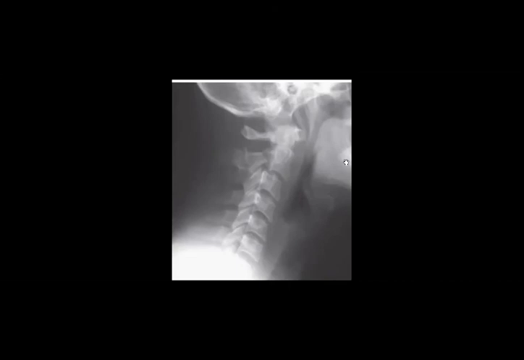Direct blow to the face with hyperextension. This is the typical mechanism. Is it considered a stable fracture or unstable fracture? Stable or unstable? Unstable, perfect. It is an unstable fracture.